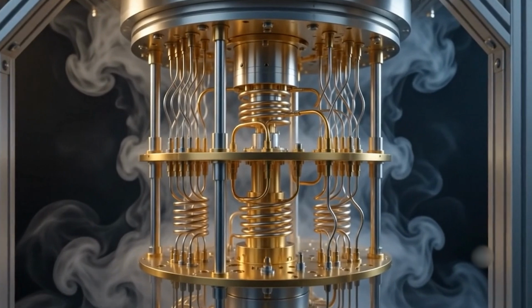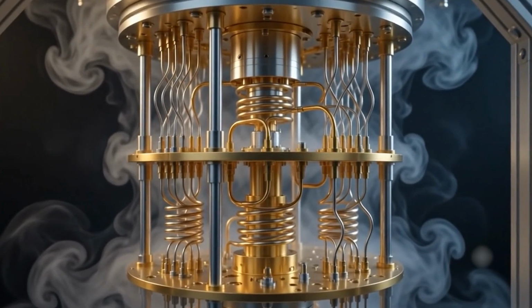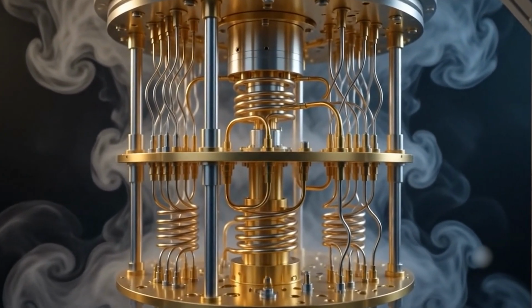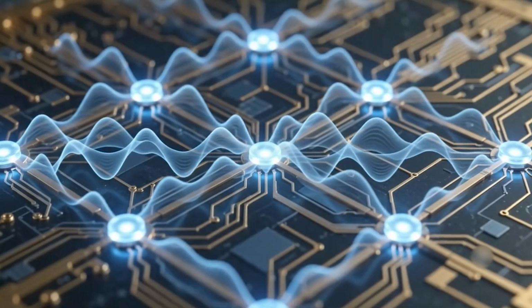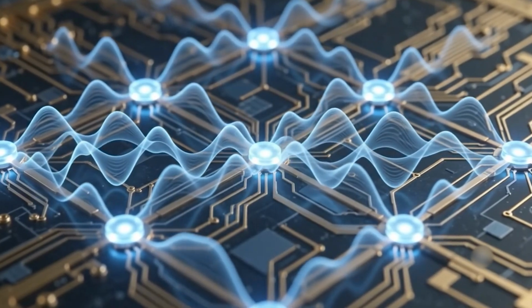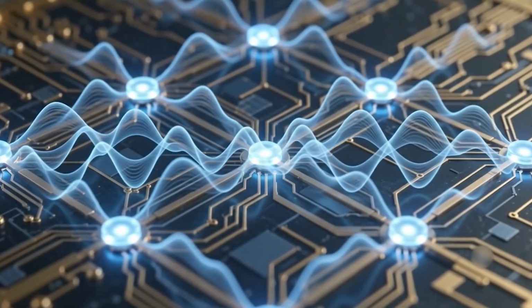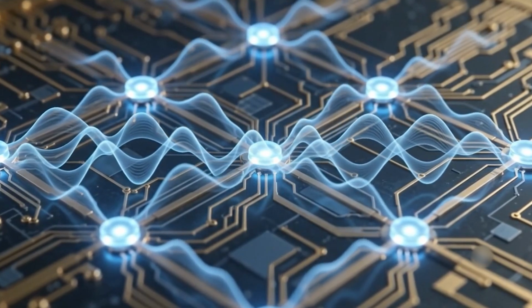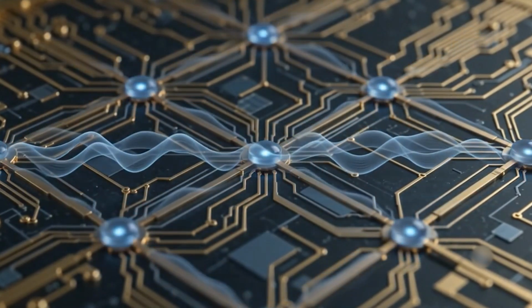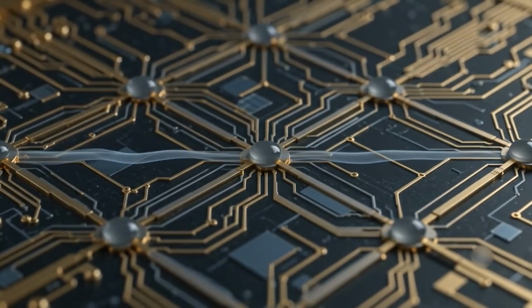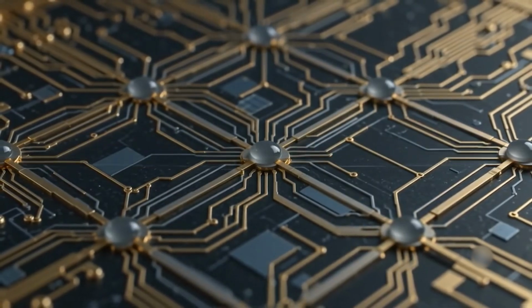Superconducting qubits can be manufactured using techniques related to semiconductor chip fabrication, which is a significant practical advantage, but they require extreme cooling and currently have short coherence times. The time they can maintain their quantum state before decoherence destroys it, measured in microseconds to milliseconds.